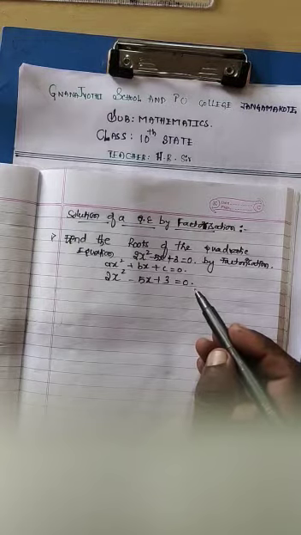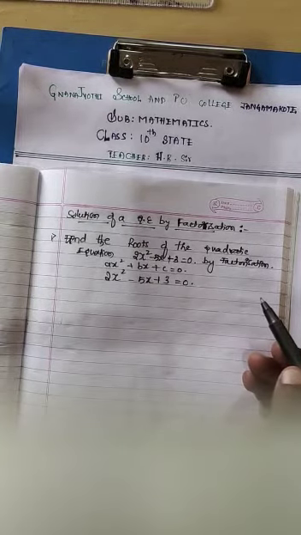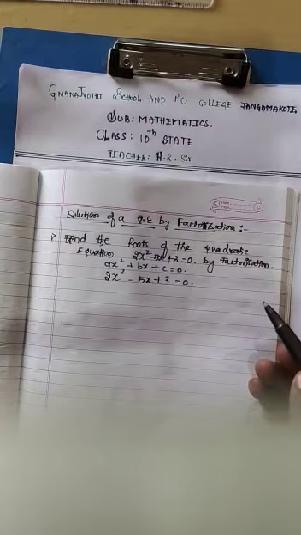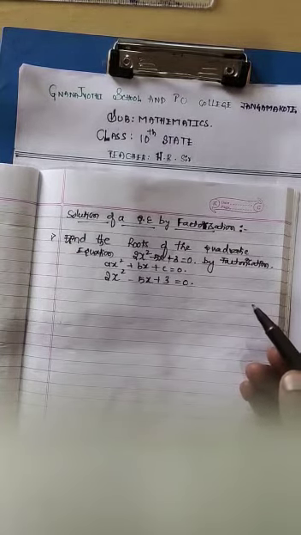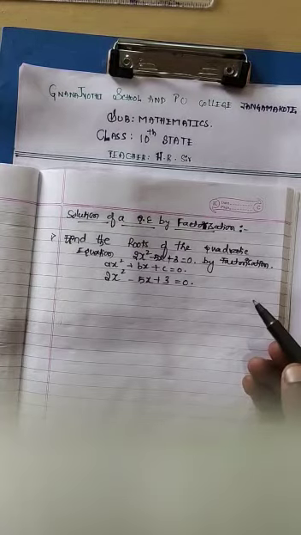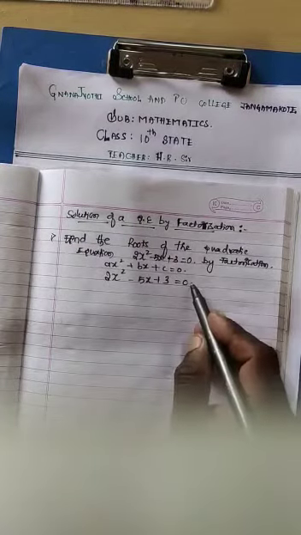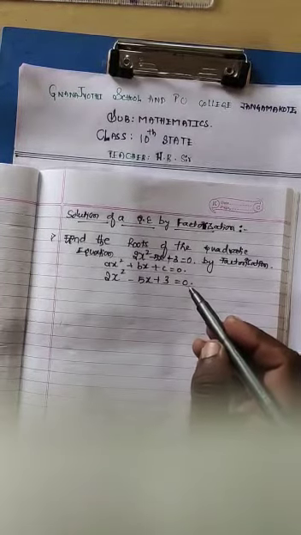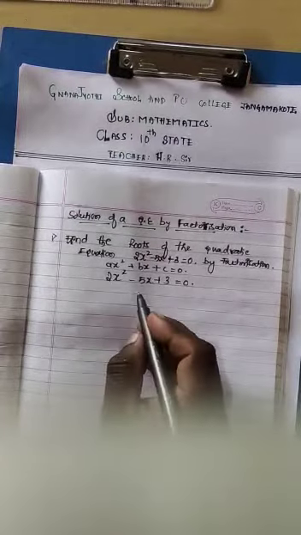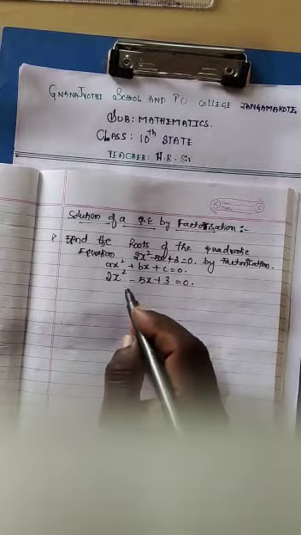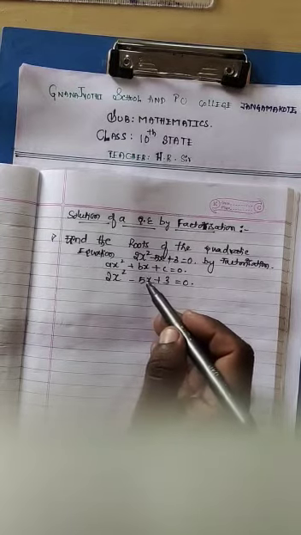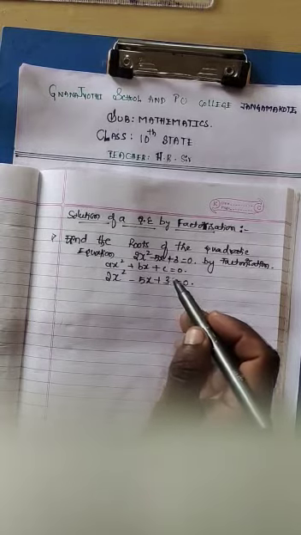So here we need to find the roots of the quadratic equation by the factorization method. As you all know, a quadratic equation can have at most only two zeros, only two roots, right? So let us first split the middle term here. The middle term is minus 5x. It has three terms: the first term is 2x square, the middle term is minus 5x, and the last term is plus 3, that is the constant.